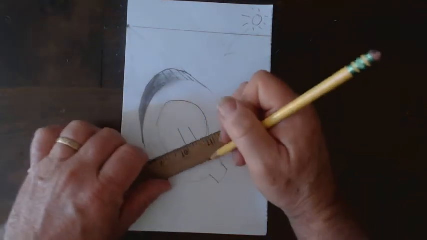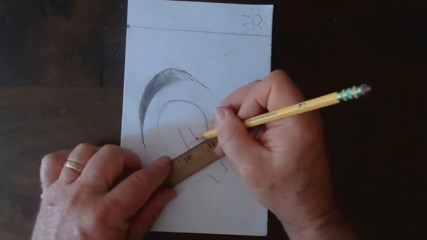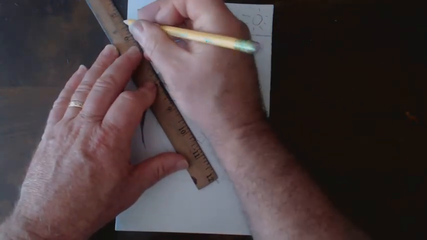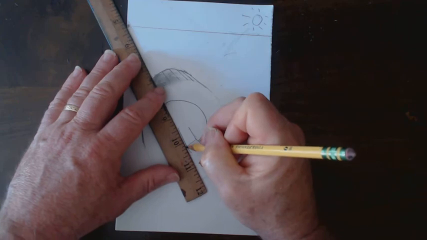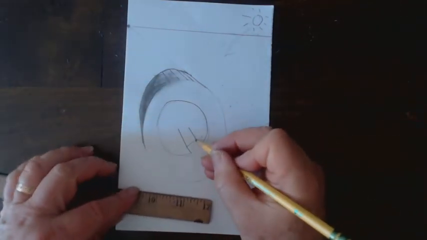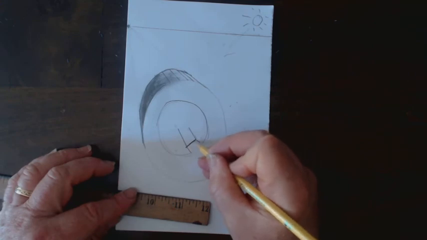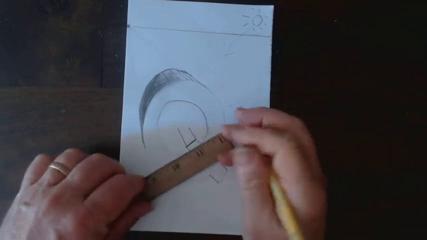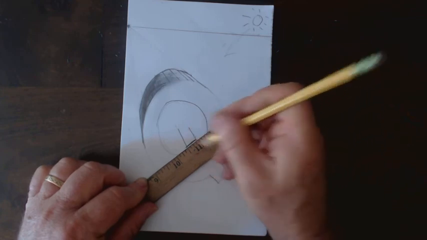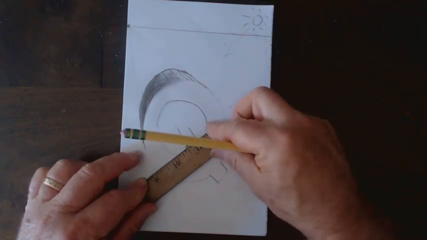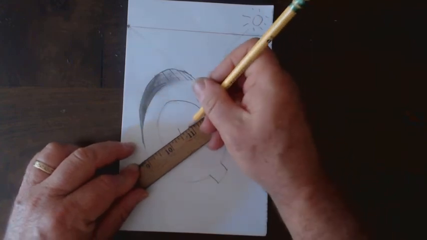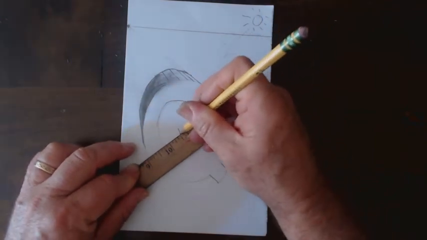So I'm going to get two lines, both heading towards the vanishing point. And now, remember how this was a diagonal? I want the front one and the back one to match. So if the front goes at this angle, I'm going to put my ruler right on it, slide my ruler towards my vanishing point, and then connect.